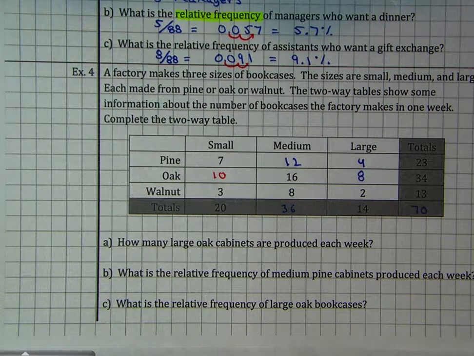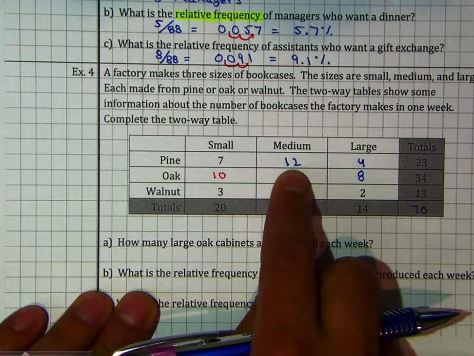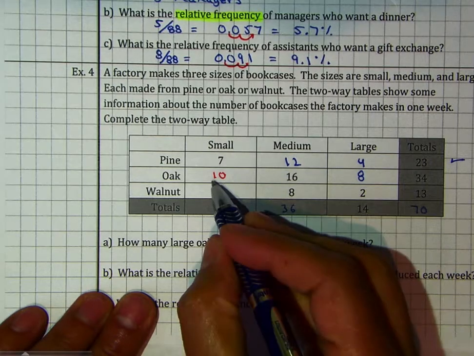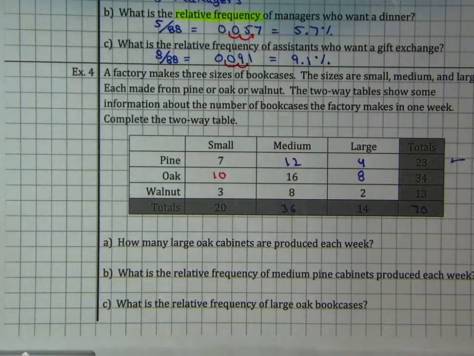Now I should double check to make sure that I have it correct. 7 plus 12 is 19, plus 4 gives me 23. That confirms. We already checked this one out. So that matches, so we are in good shape. So now we can answer the questions.